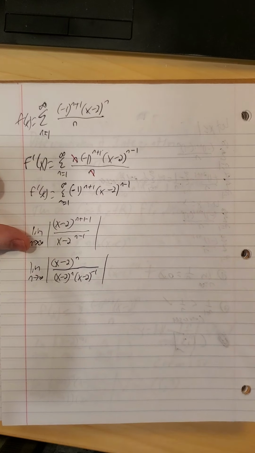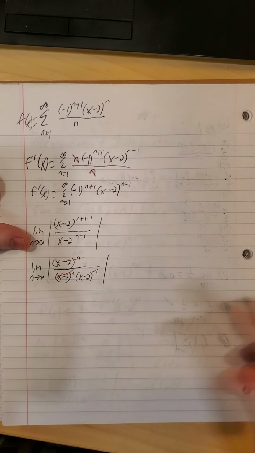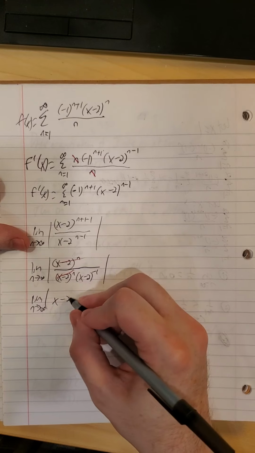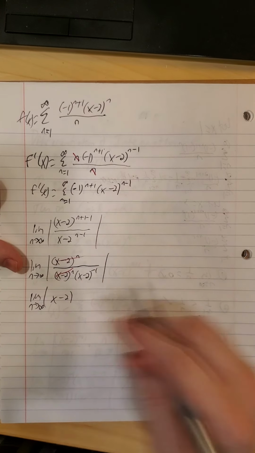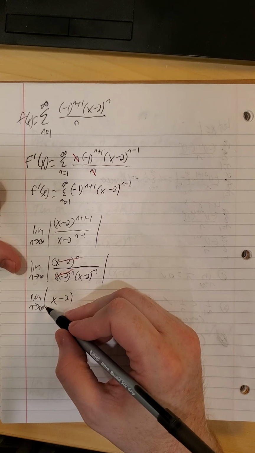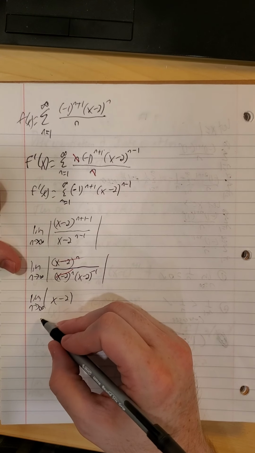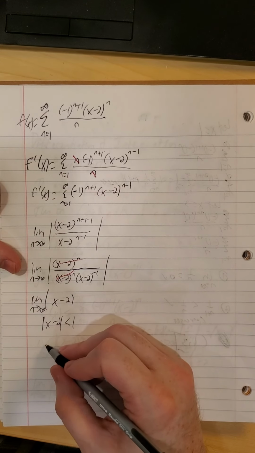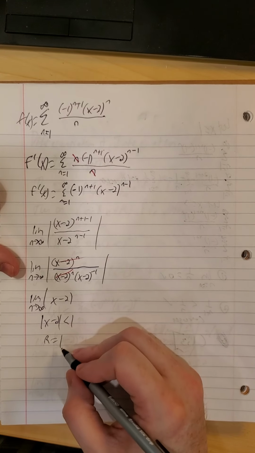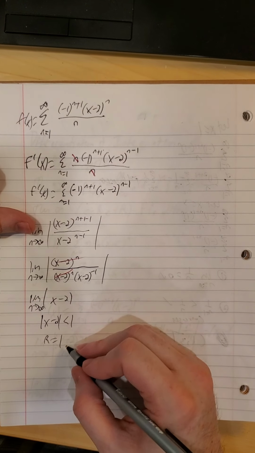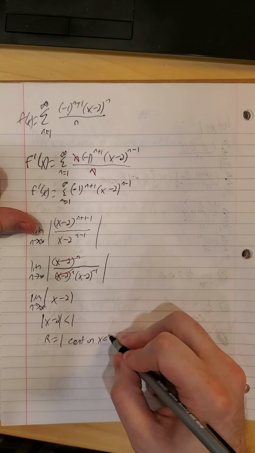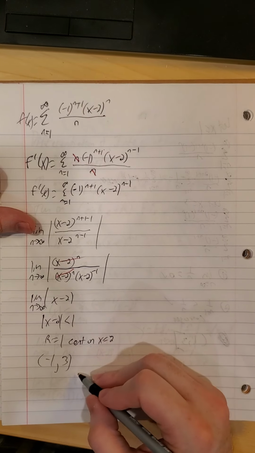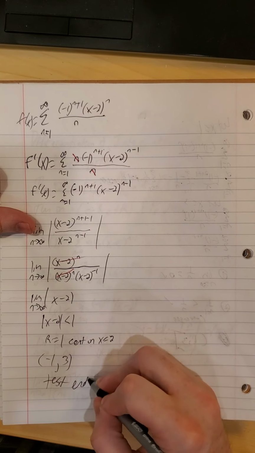That's going to push it upstairs. So limit as n goes to infinity, absolute value of x minus 2. So here r is equal to 1. We're still centered on x equals 2. So negative 1, 3. Test endpoints.